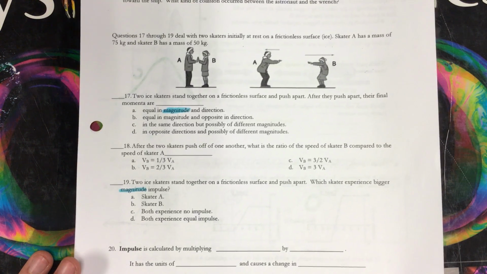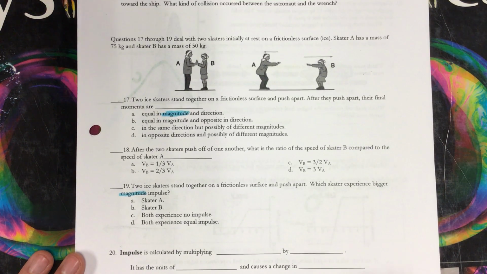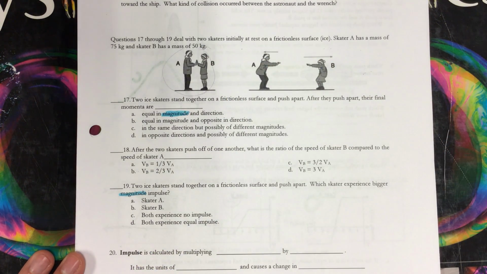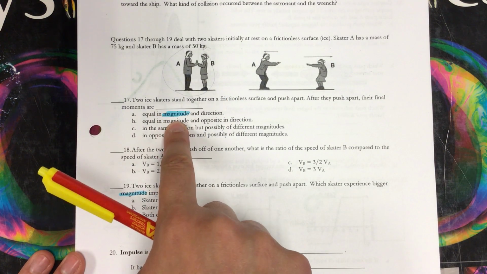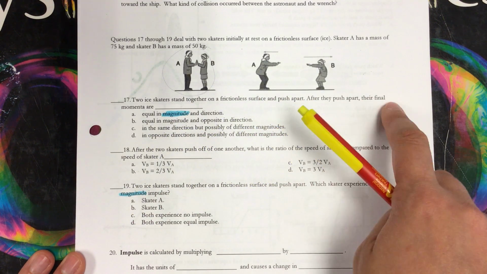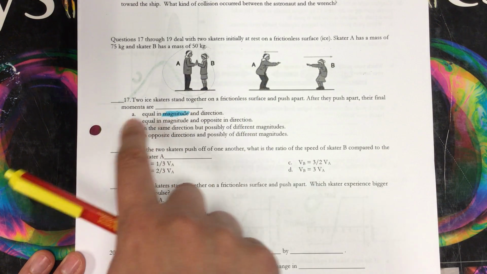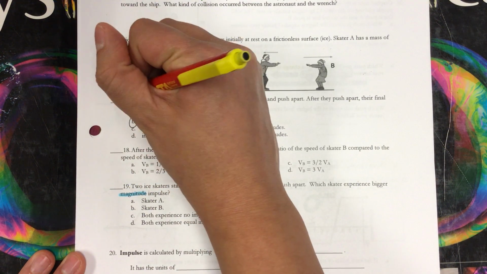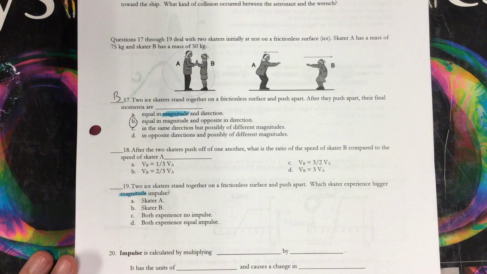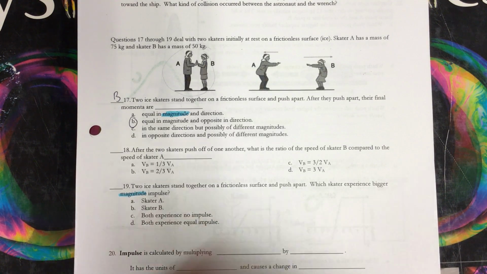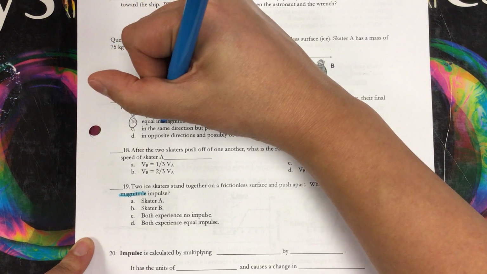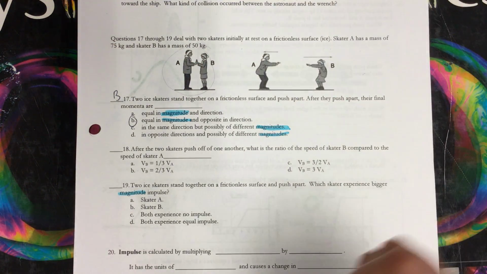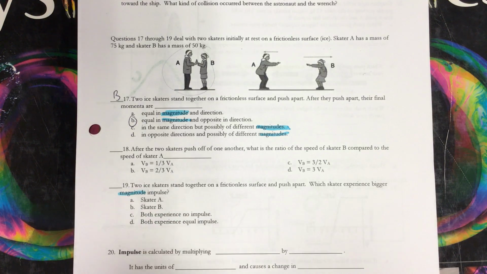19 through 20 are also super elastic collisions. I can tell because my objects start together and move separately. There's that keyword magnitude again. After they push apart, their final momenta are equal in magnitude and opposite in direction, B. Magnitude shows up a lot because sometimes it's important to consider the direction, and then we have to specify the difference.